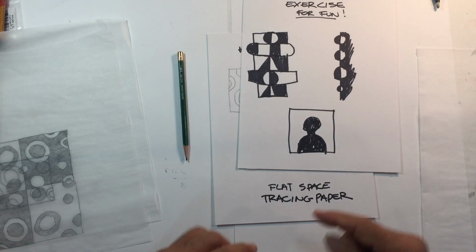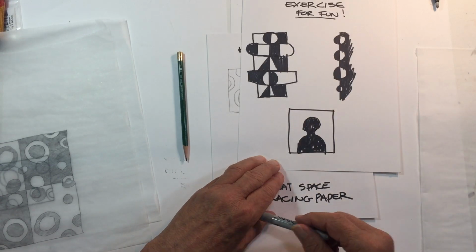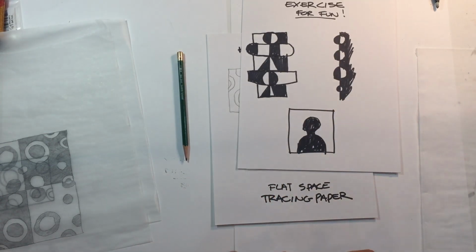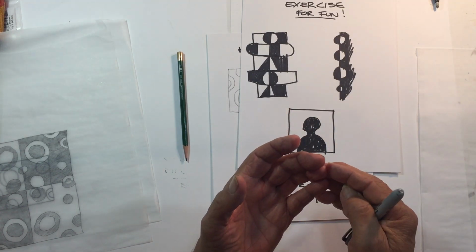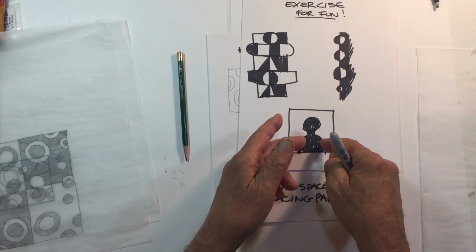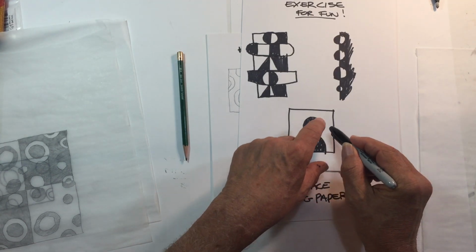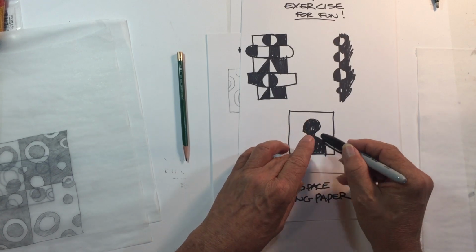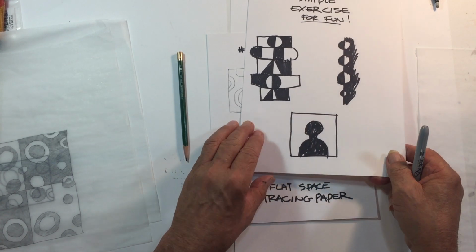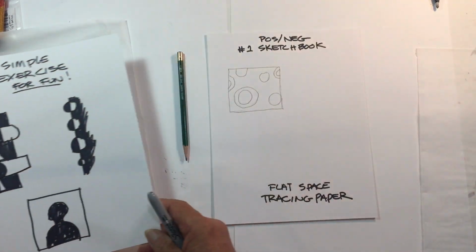An artist will understand this background is as important as this. The positive and the negative have equal importance. If you want this to come out, it's what you have in the back that's going to do that. It's not going to be the object themselves. A lot of new artists always concentrate on the object, not on the background. So this shows you the importance of both positive and negative space, also known as figure ground relationship.